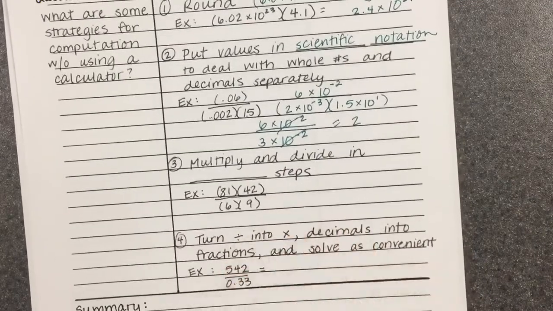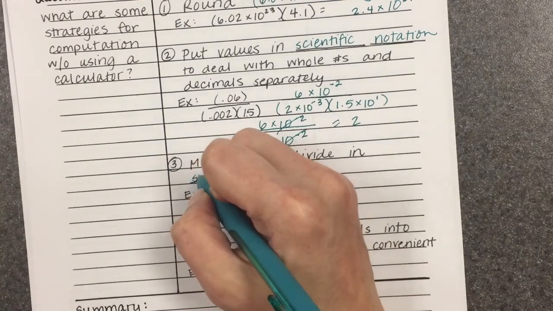Another thing we can do is remember that when we have multiplication, it's commutative, so we can kind of move things around. And in doing so, we can multiply and divide in simplifying steps.